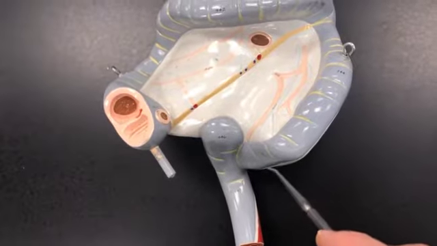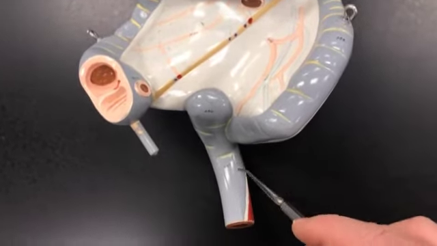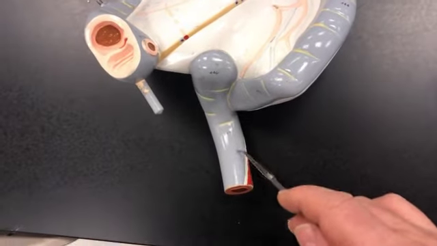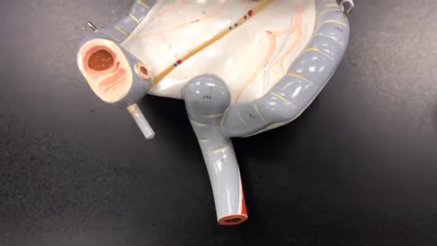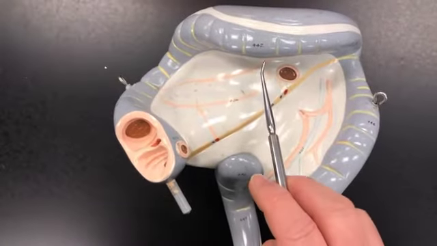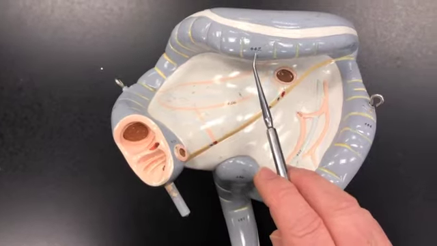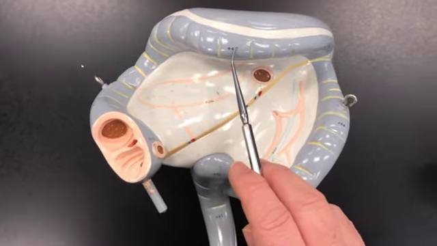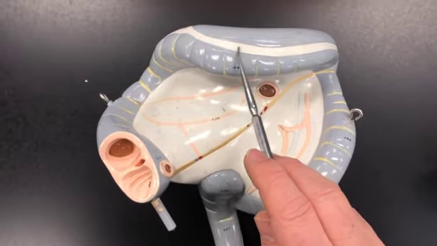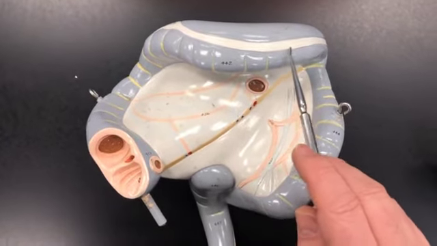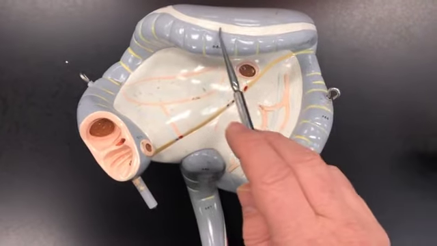This little part right here is called the sigmoid colon, and that's the rectum, and the last part of the rectum is the anus. A couple of other parts of the large intestines, these folds are called haustra. These haustra, again, they help increase surface area inside the large intestines. And you have this band of muscle tissue called the taenia coli.